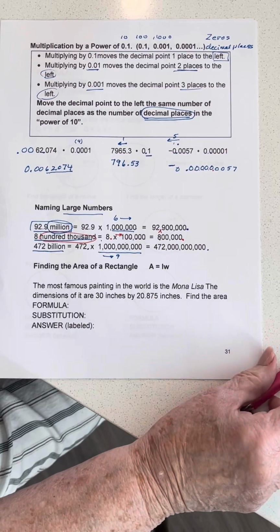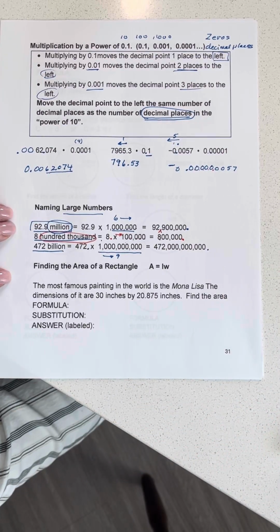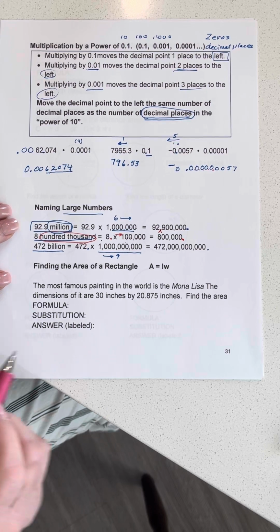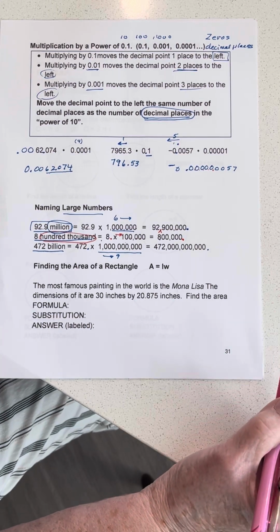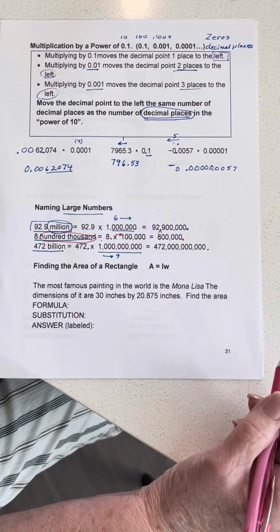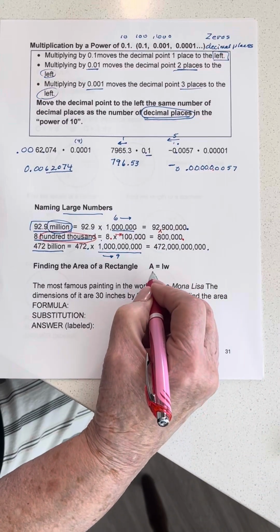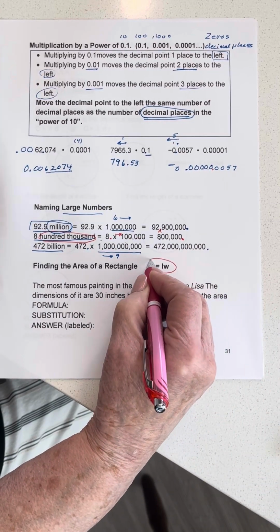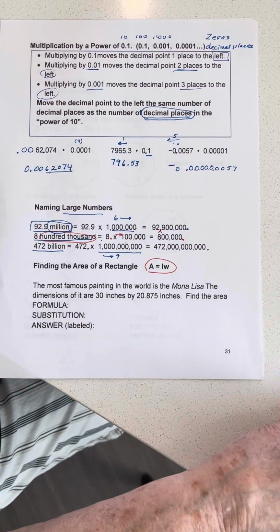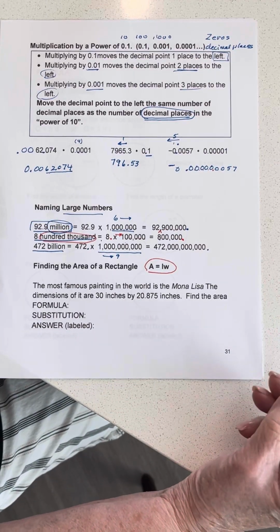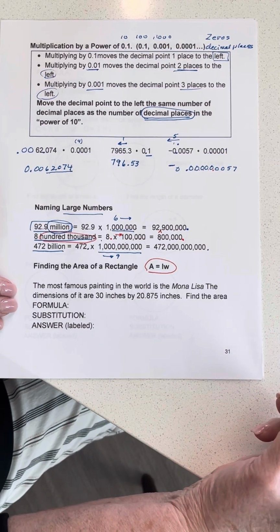We're going to work again with the area of a rectangle, because sometimes these measurements are given in decimals, and so we'll be multiplying decimals. This is our formula. The area equals the length times the width. So now we have a few problems to work.